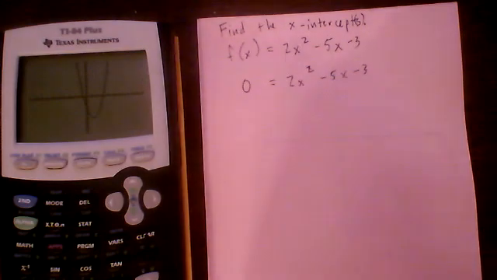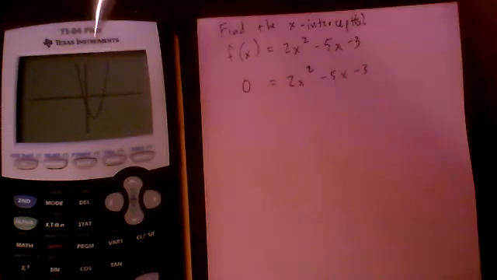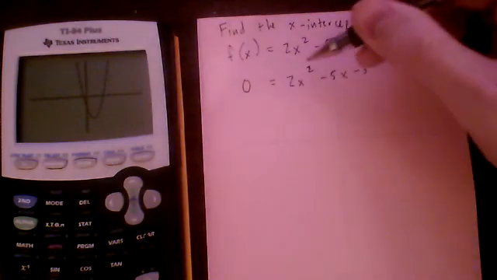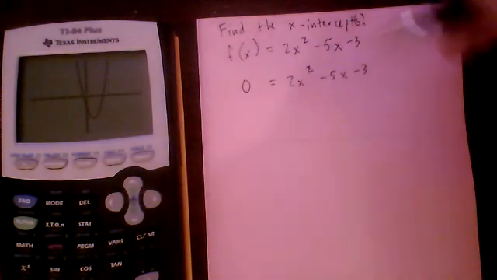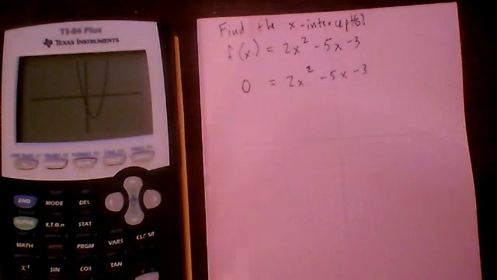Okay, and now the x-intercepts are the point where my graph crosses the x-axis. So there's an x-intercept over there. There's another x-intercept over there. Again, we're looking at a quadratic equation with this squared here. It can have up to two solutions. So not particularly surprising that we have two solutions there.